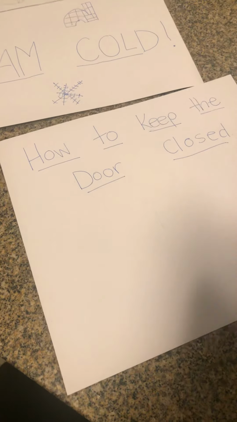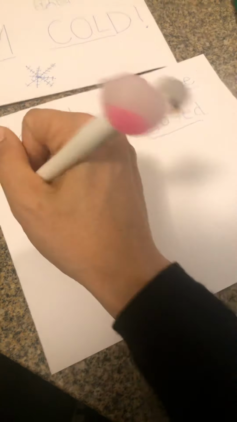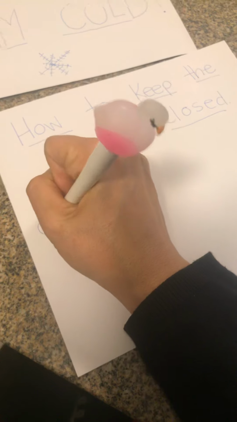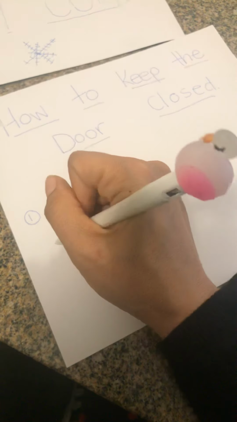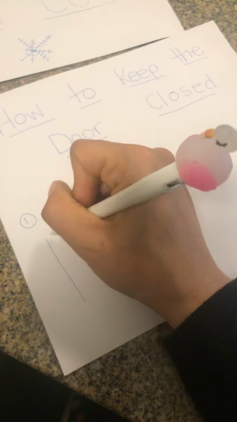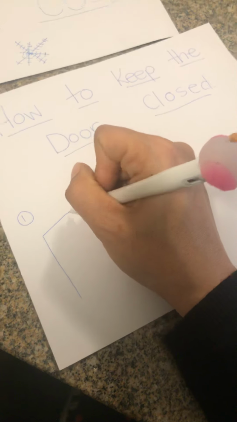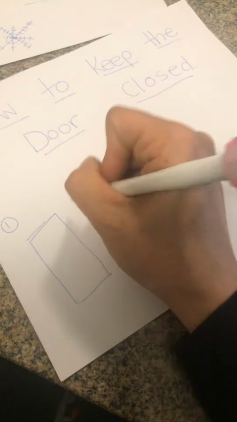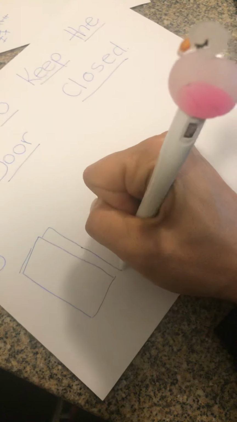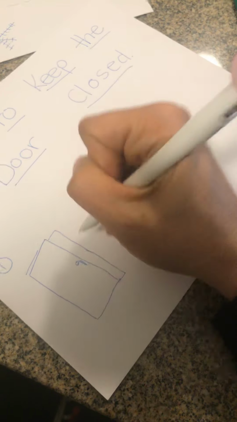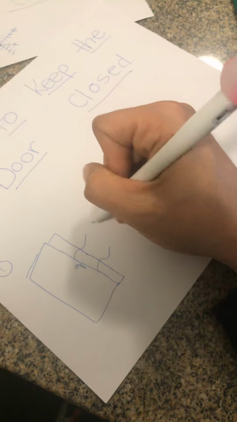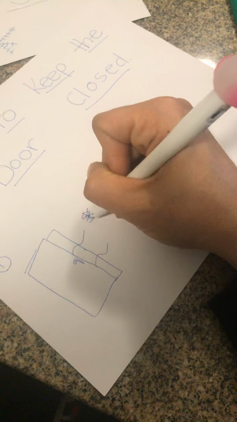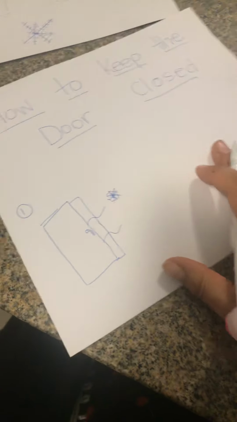Okay, this is going to be very short and simple. There's going to be 2 steps. Number 1. And it's going to show an open door. Oh no, the door's open. There we go. And the cold wind is coming in. Those snowflakes again, just to show how cold it is. Okay.